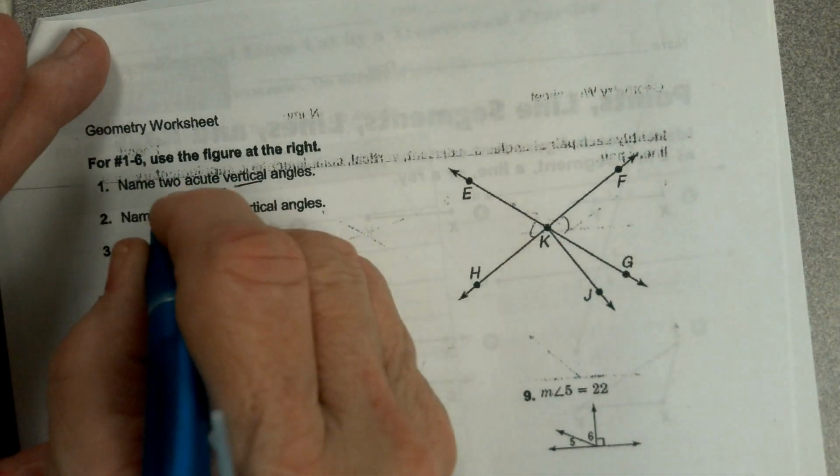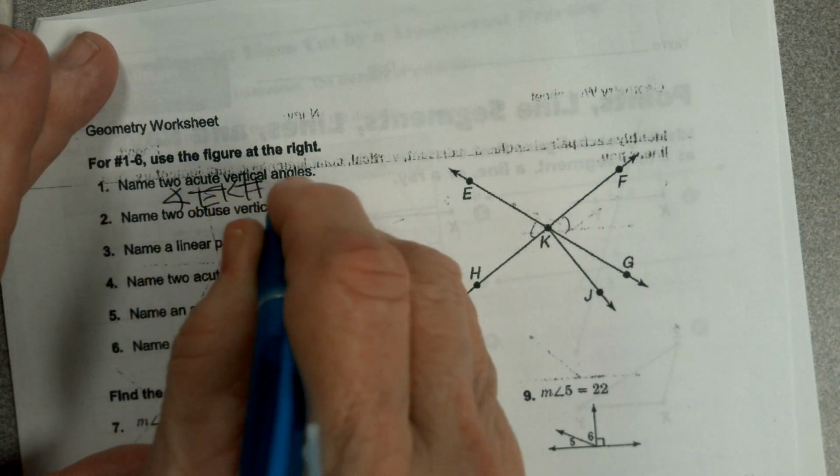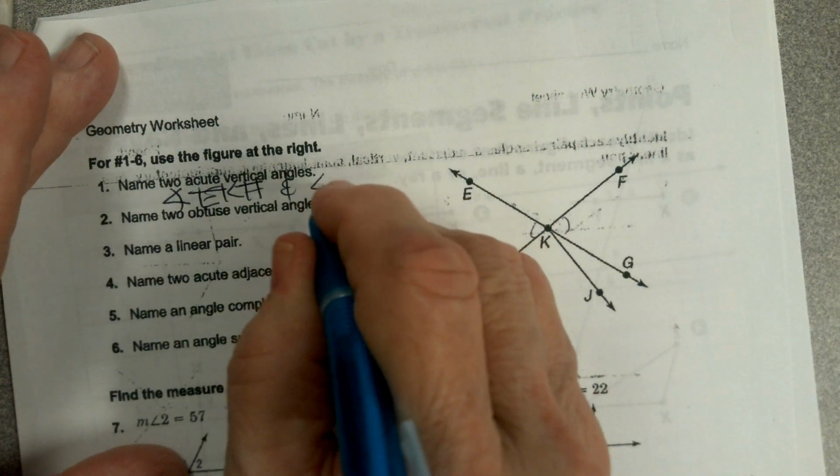So it's going to be angle EKH and angle FKG.